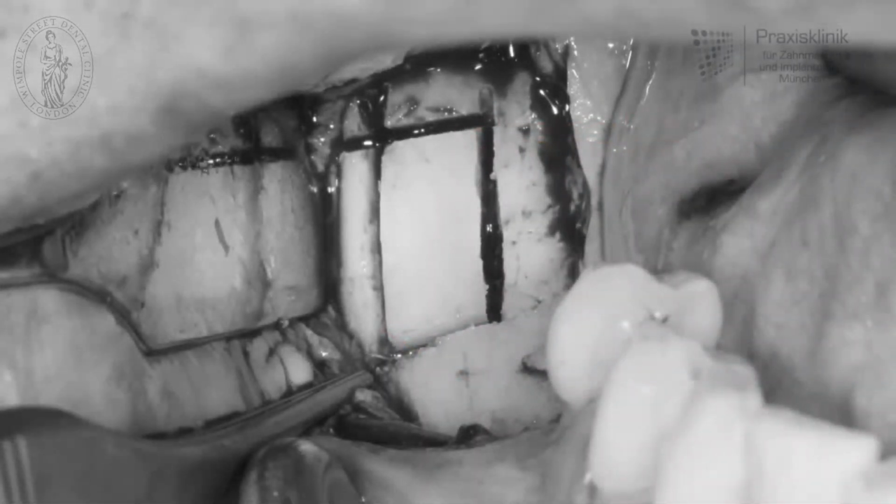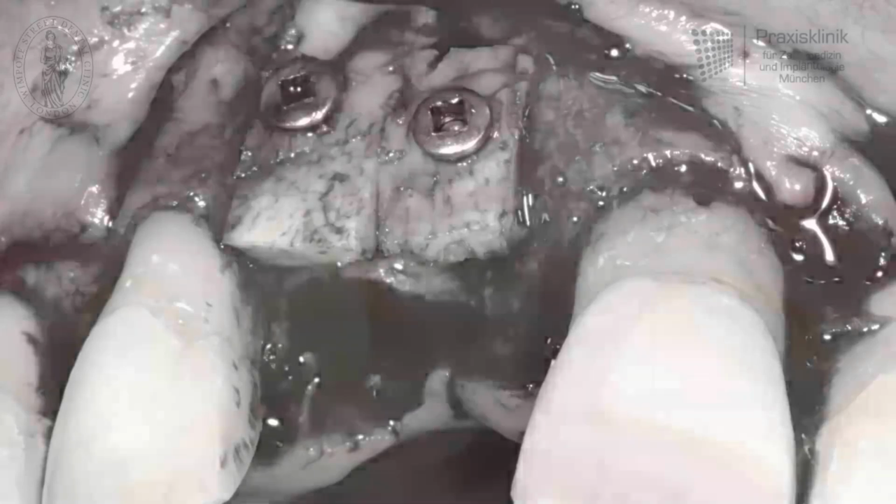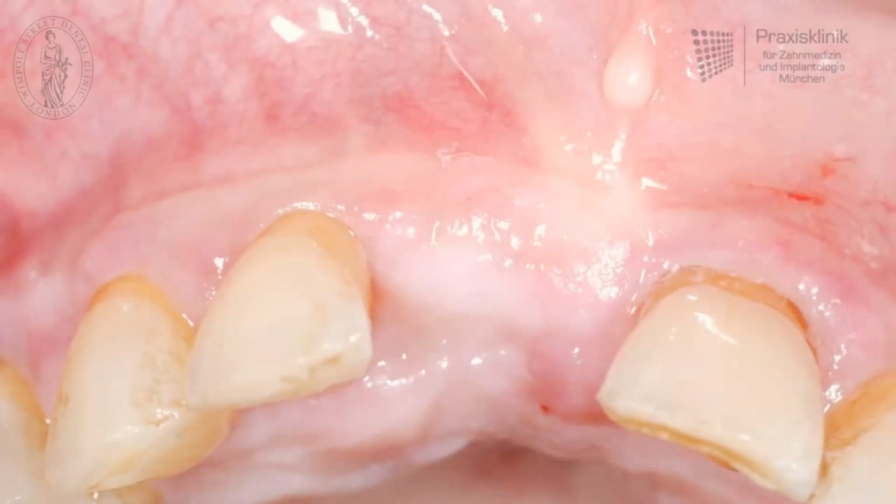This intraoperative picture shows how the bone block is separated from the lower jaw. To free the bone, oscillating instruments and very fine chisels are used. Now the bone block is transferred to the recipient site of the upper jaw. There it is adapted to the geometry of the defect, and the bone block is then fixated by 2 titanium screws.